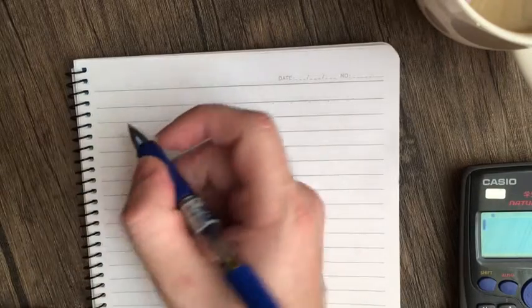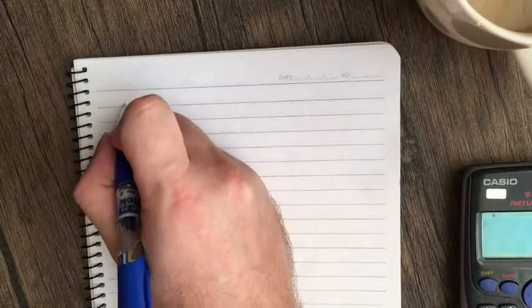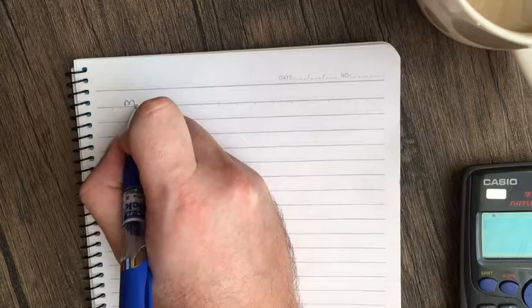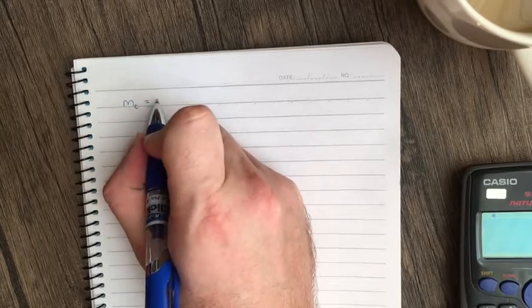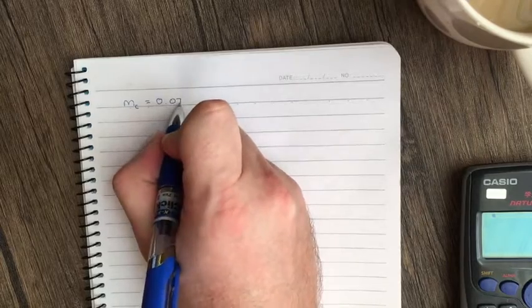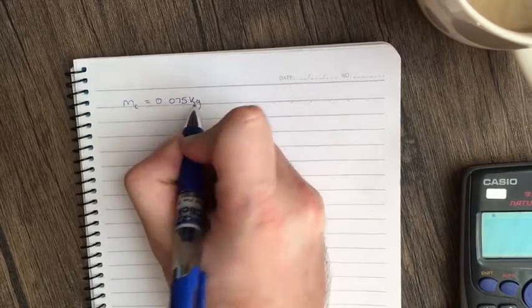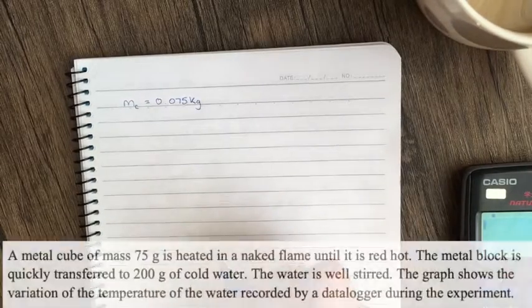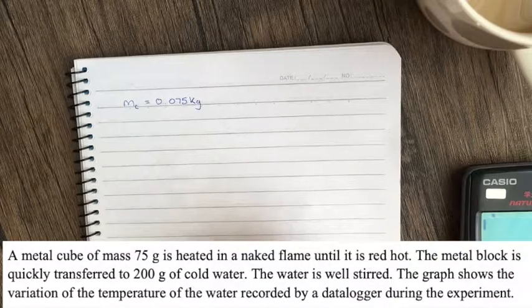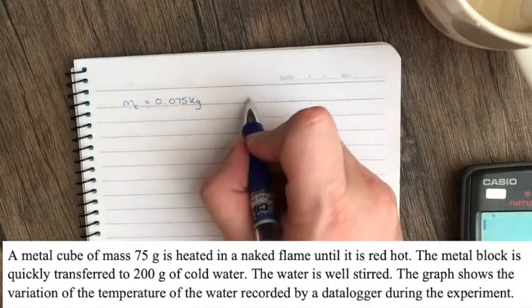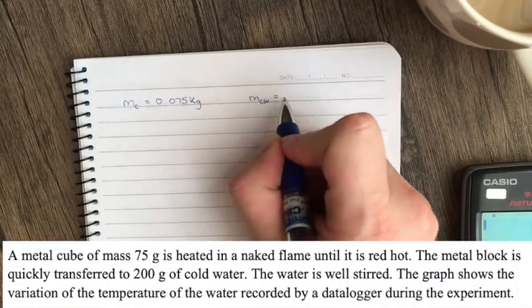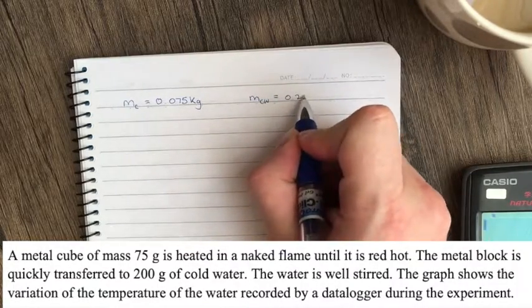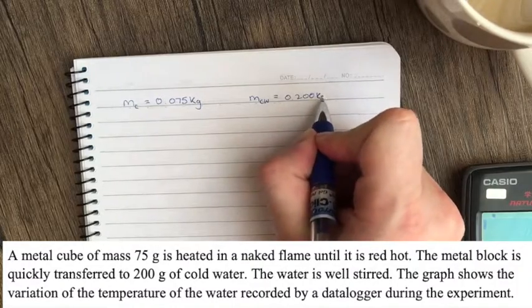So straight away, metal cube. We know the mass of the metal cube, so I'm just going to put mass of cube equals 75 grams, which is 0.075 kilograms. Heated in a naked flame, metal block is transferred, mass of cold water, CW, equals 0.200 kilograms.